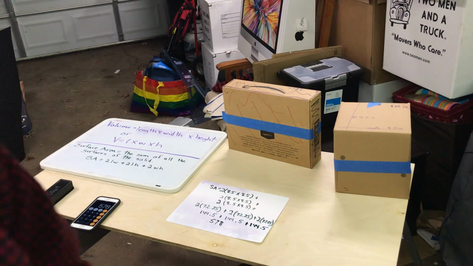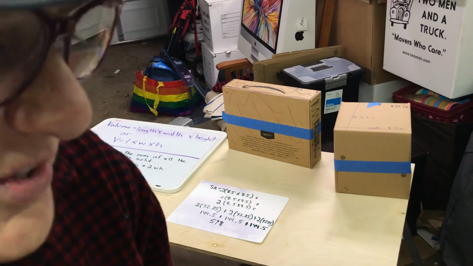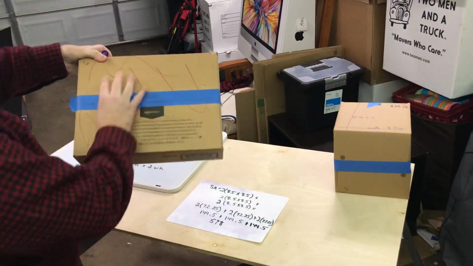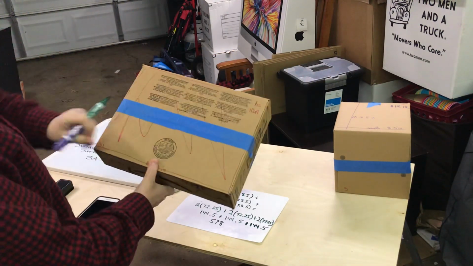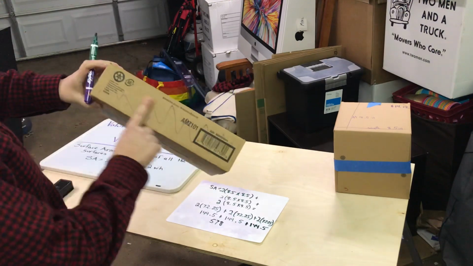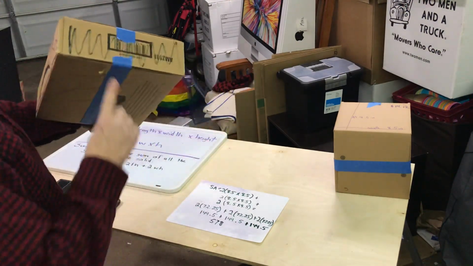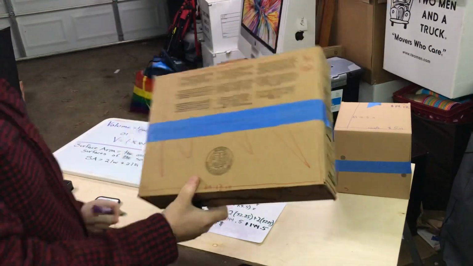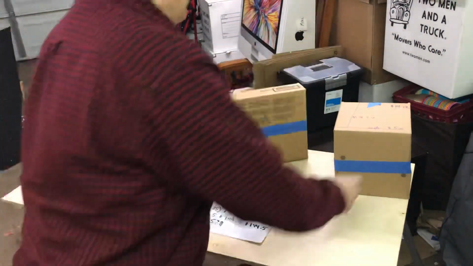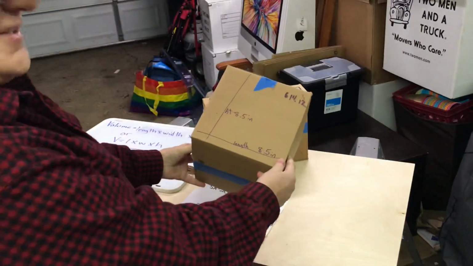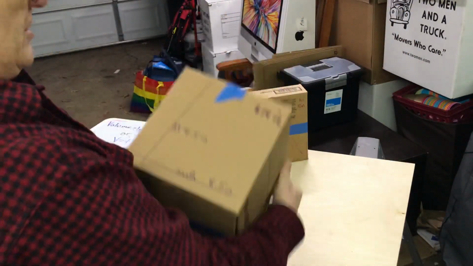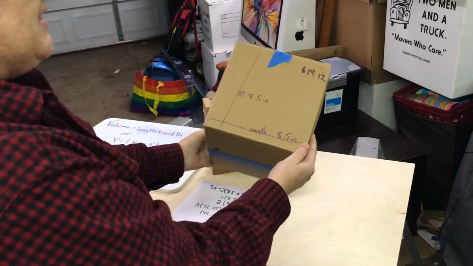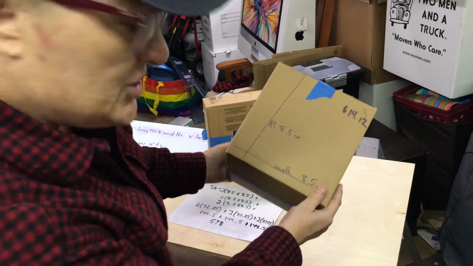Well, ladies and gentlemen, this now becomes our surface area. So all of this area, all of this here and all of this here, plus all of the purple and the purple, plus all of the green and the green. The total outside of this box, using all of the surface area of all of the squares, equals 578 inches squared.